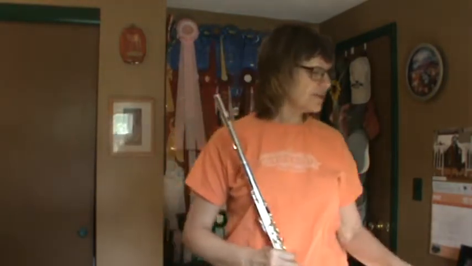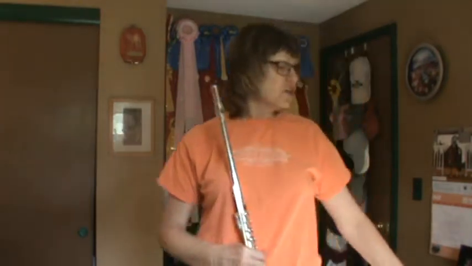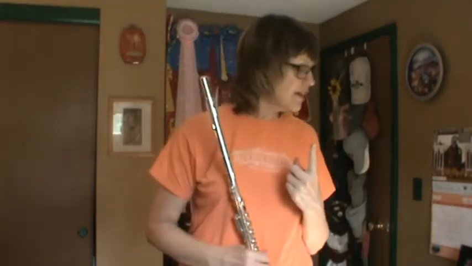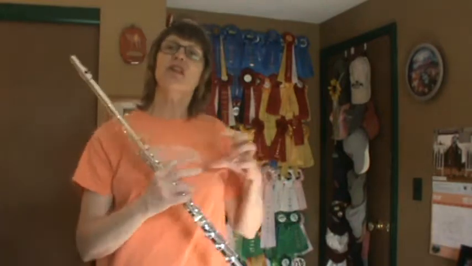Okay, song 3, notice it's in the 6-8 counting system. So eighth notes again are going to be worth 1 beat. But now the measures are a little bit longer. Each measure is going to have 6 beats in it.